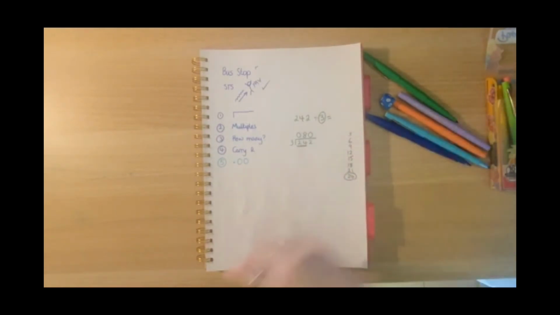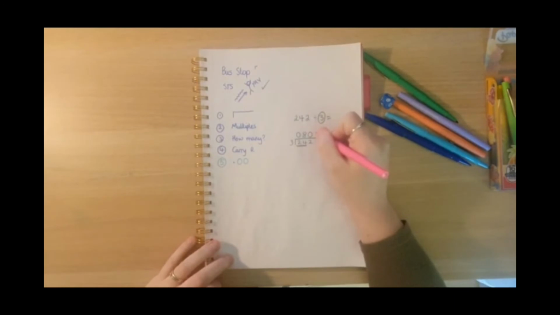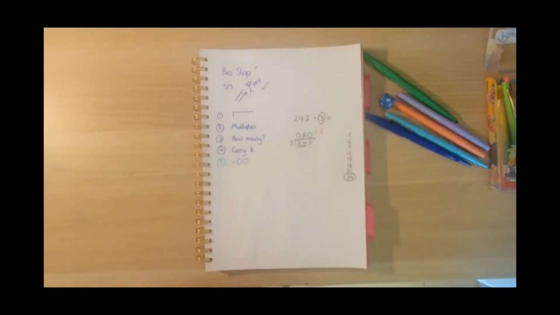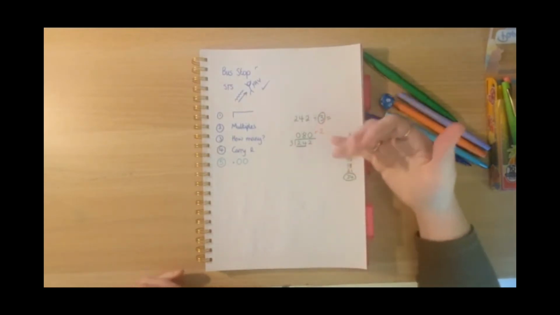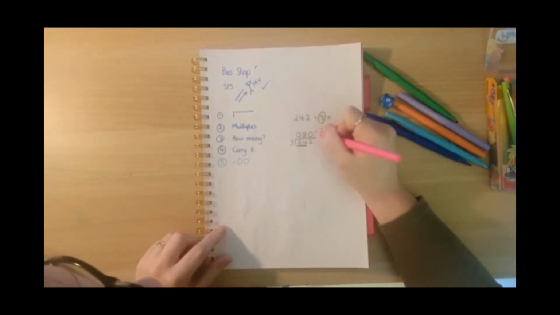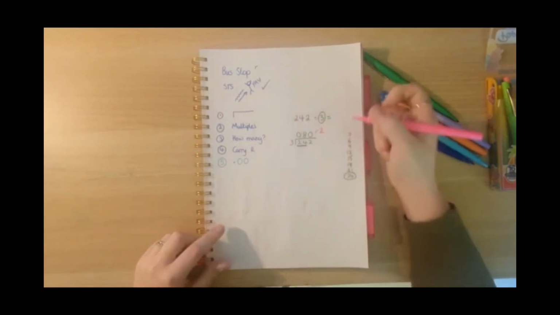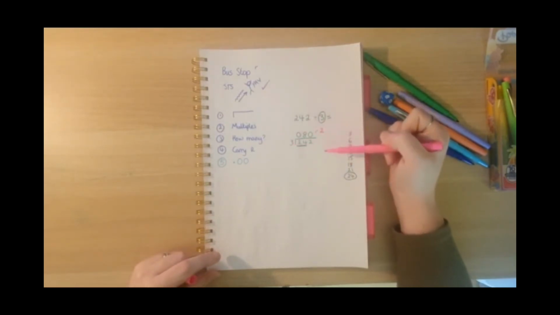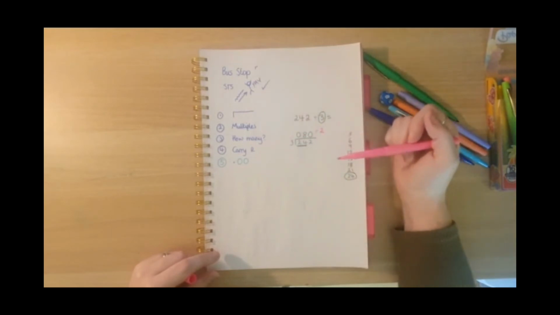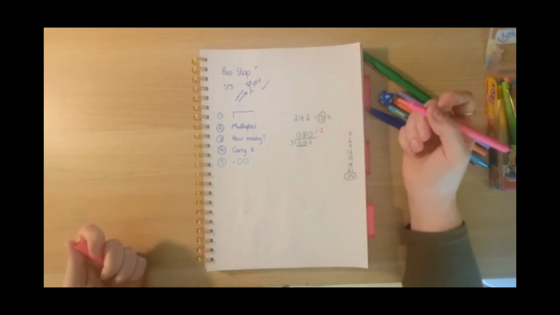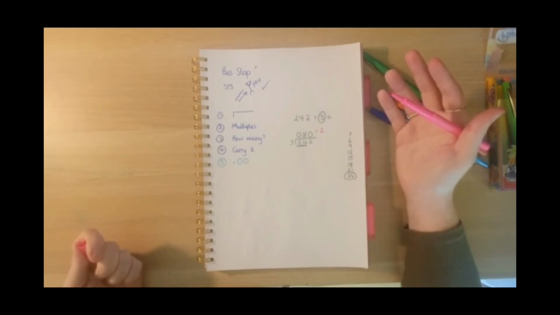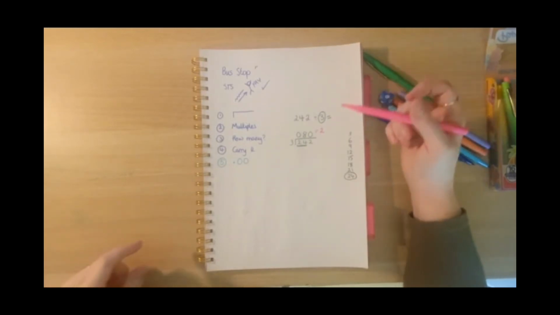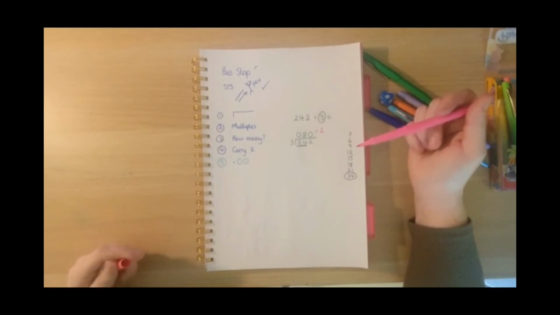You can simply just say R for remainder, remainder 2, and that answer would be correct because you've got 2 left over because we're trying to get 3 into 2. So we've got remainder 2 because 2 is left over. That's what's remaining. That would be perfectly okay. But you might get a question if you're doing some maths papers that says to 2 decimal places.